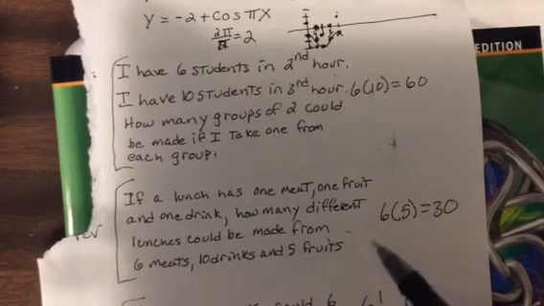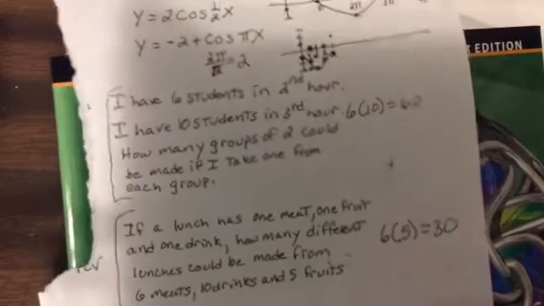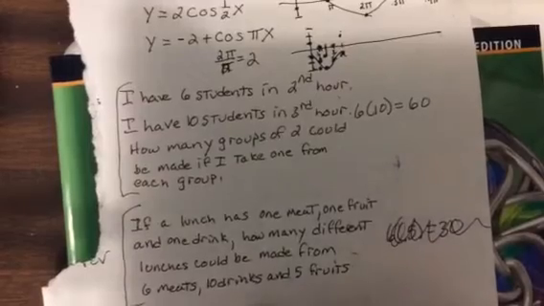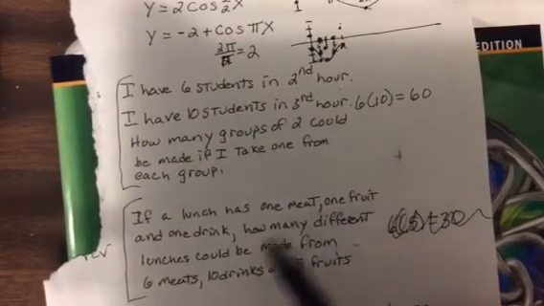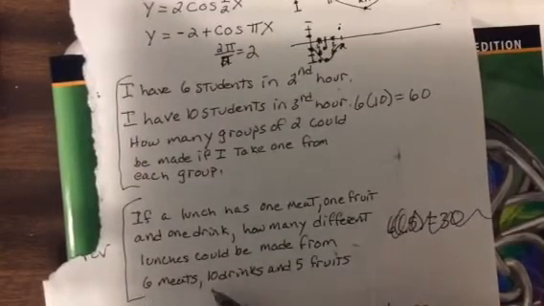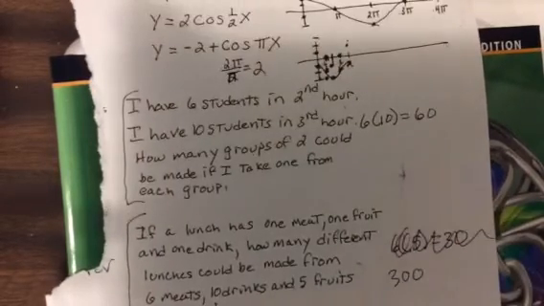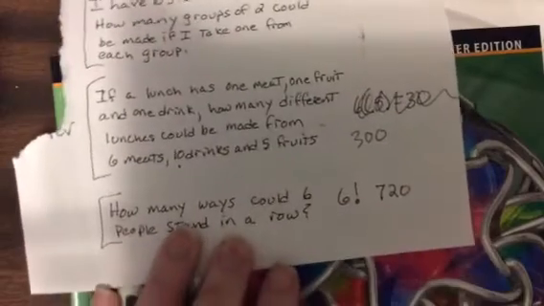But if a lunch has one of each, so it'll be 6 times 10 times 5, which is 300. Woohoo!